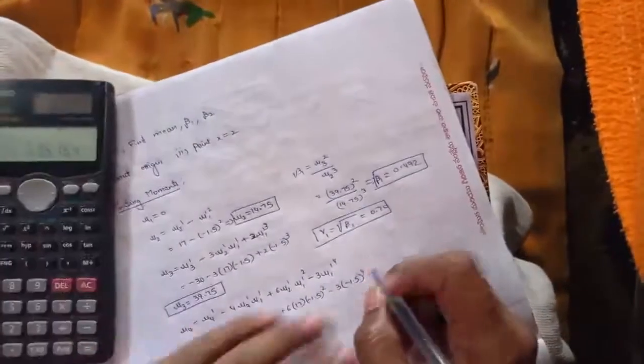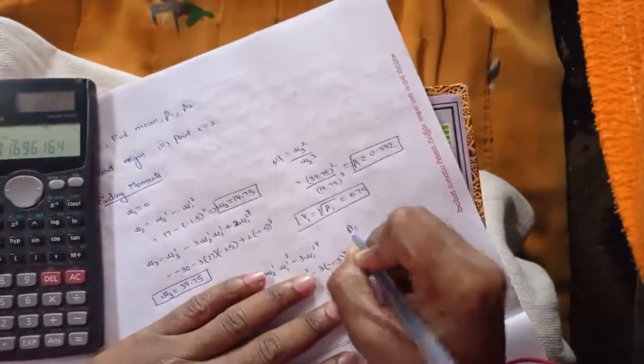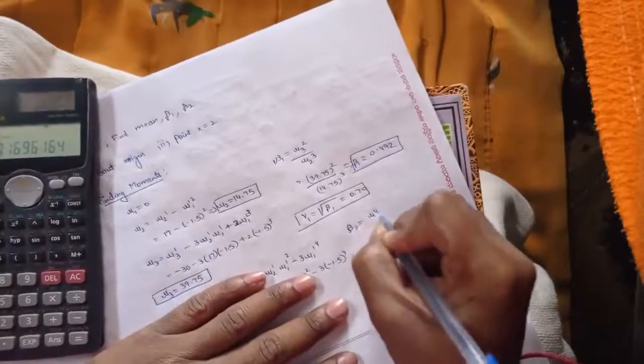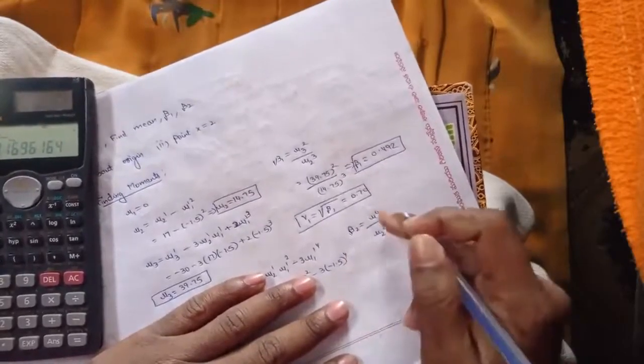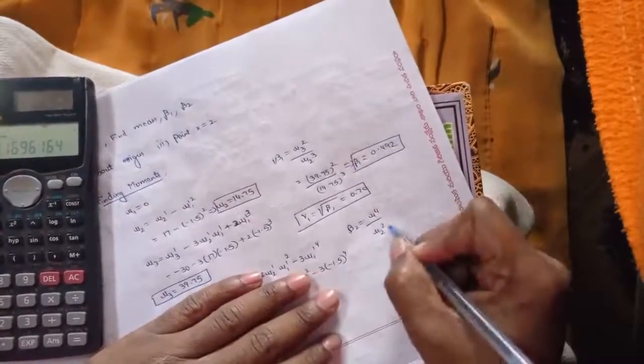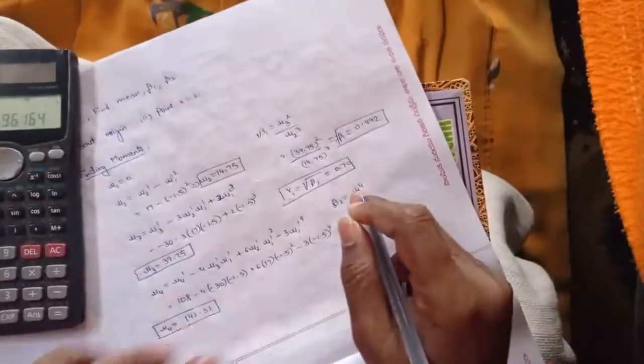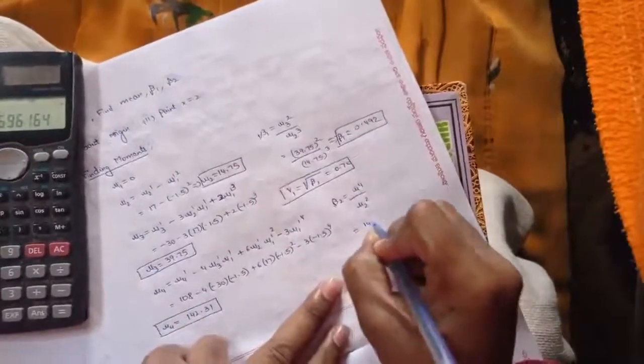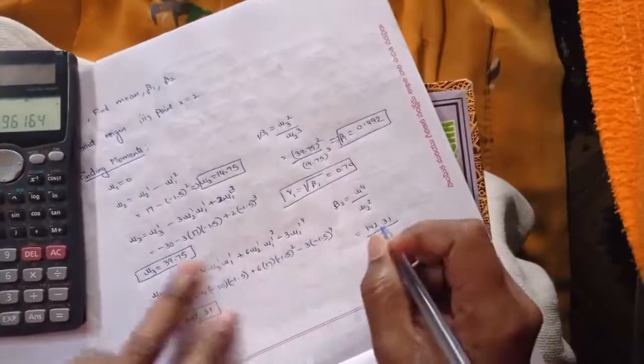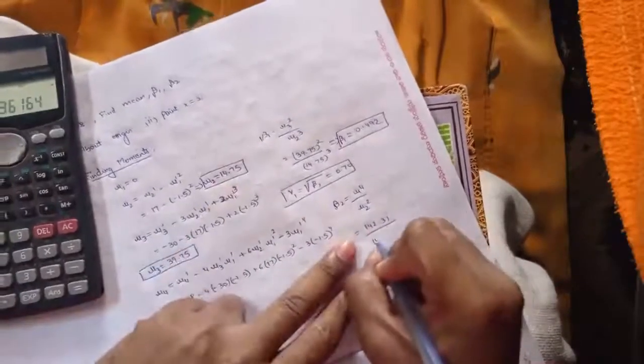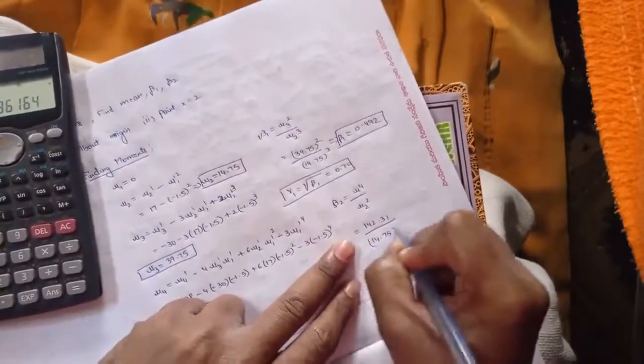Now solve for beta 2. Beta 2 is nothing but mu 4 by mu 2 squared. Split the 4 into 2 parts, that is 2, hence the formula. So what is mu 4? 142.31, by what is mu 2? 14.75 whole squared.